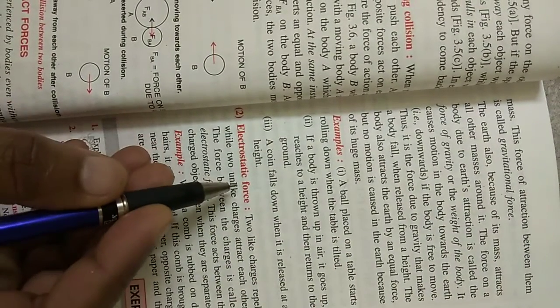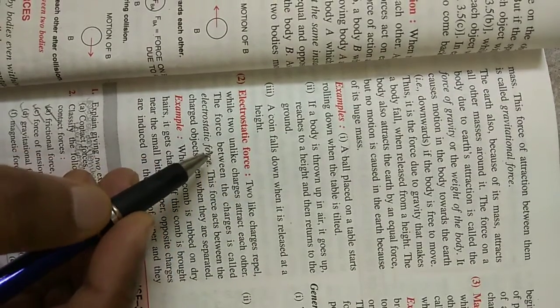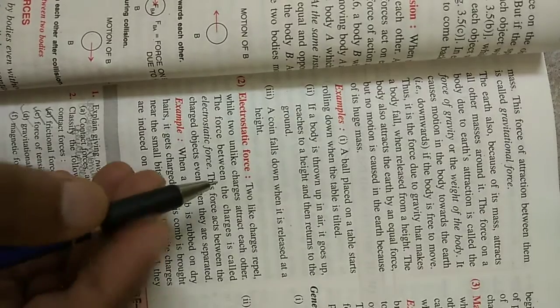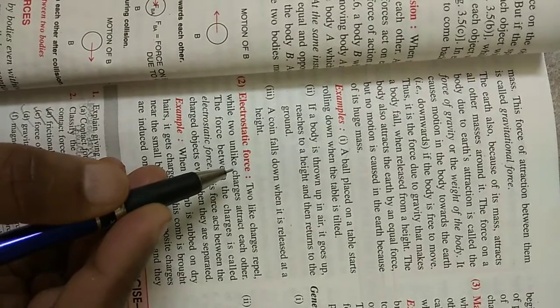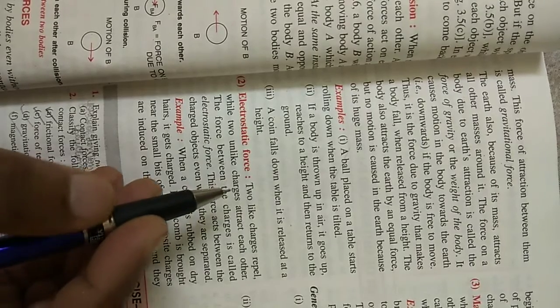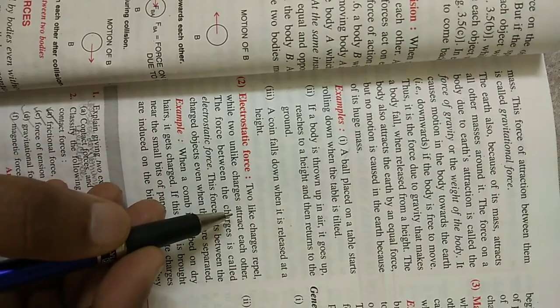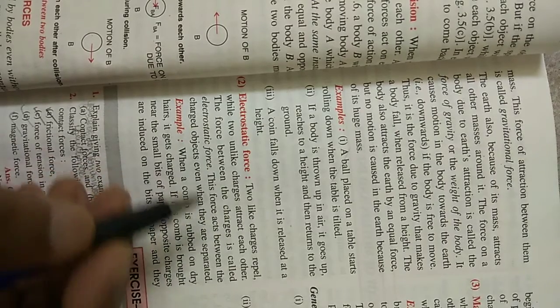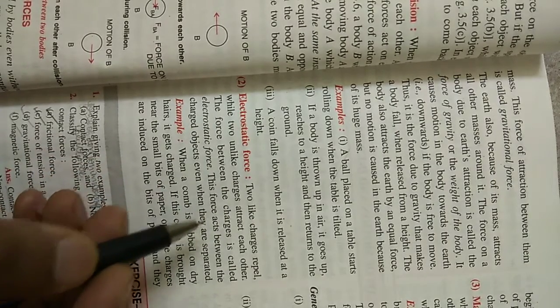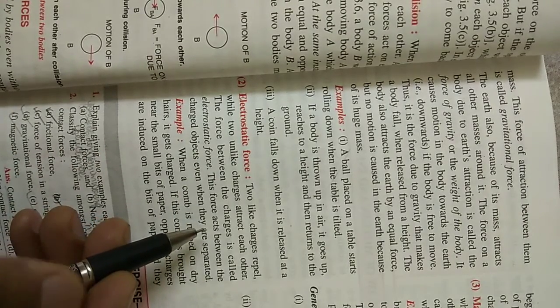Second one is electrostatic force. So this is the force because of the charge. If two like charges are under consideration, two like charges always repel each other and two unlike charges always attract each other. It can be repulsive, it can be attractive.